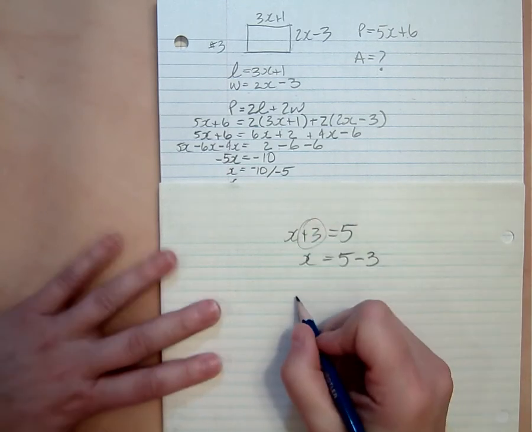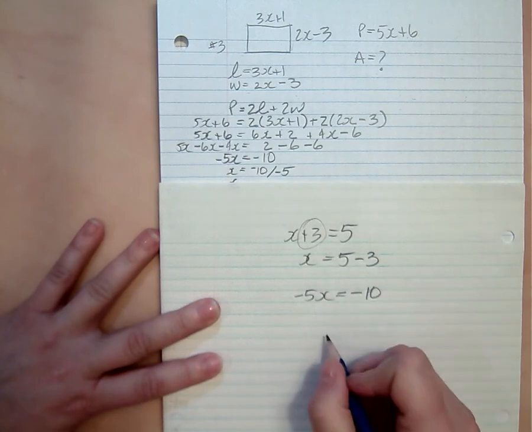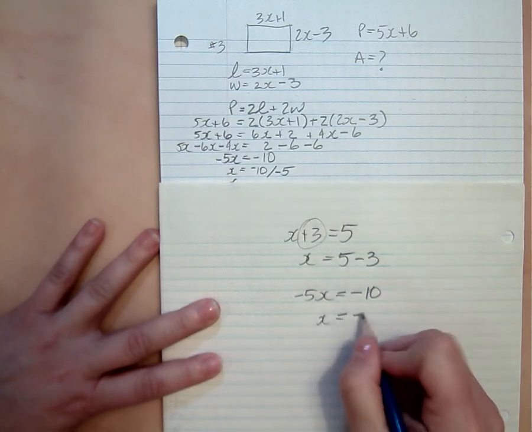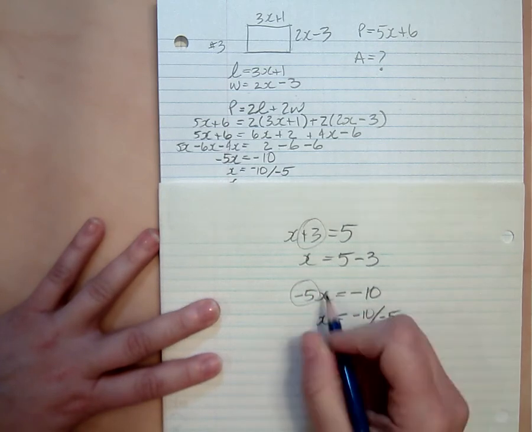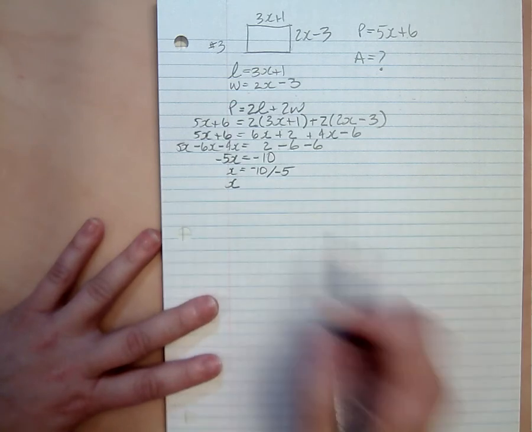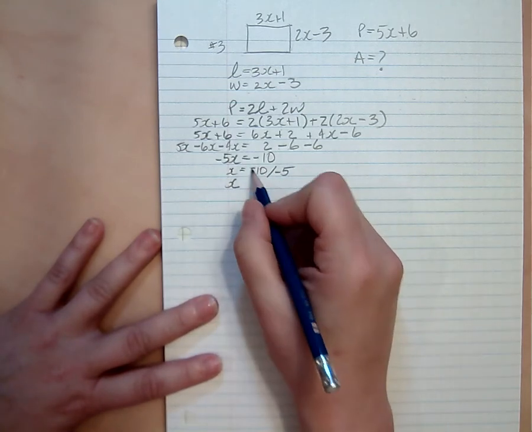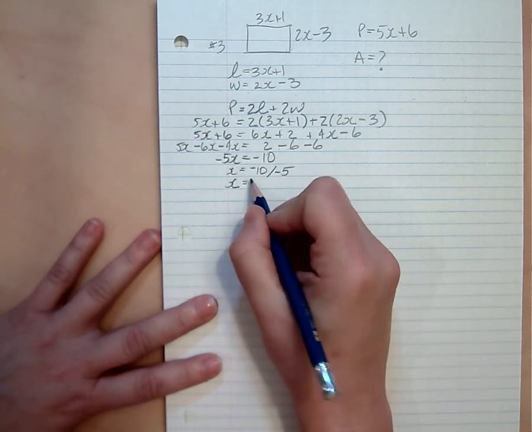But when you're dividing, you're just bringing over the whole number and dividing, which is the opposite of multiplying. So here we've got minus 10 over minus 5, negative divided by negative is positive, and 10 over 5 is 2.